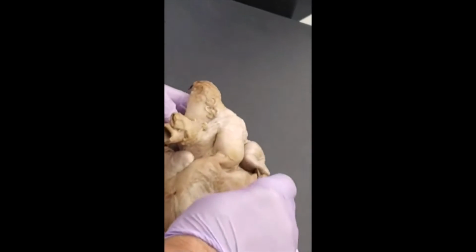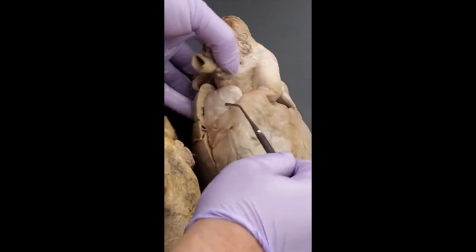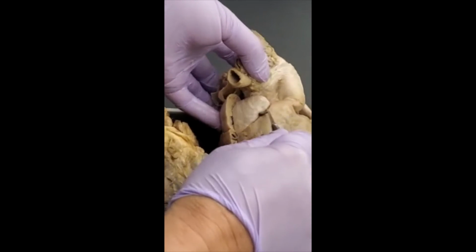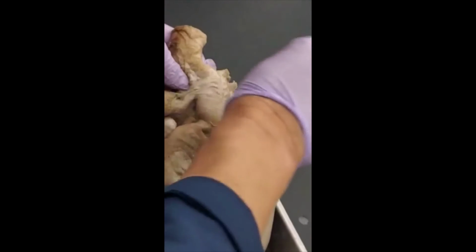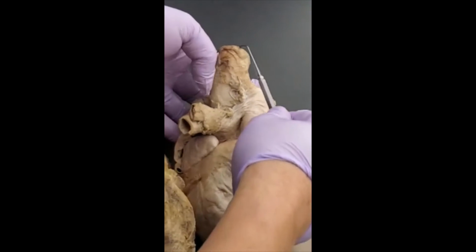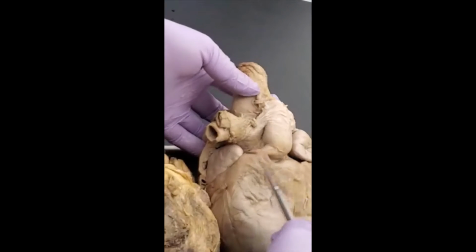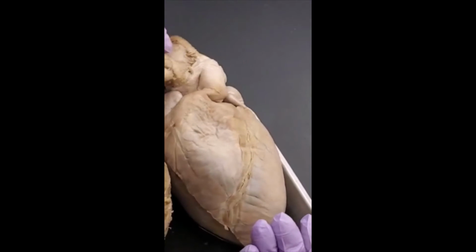The left atrium. This is called the left auricle. Inside is the atrium. Right auricle. Pulmonary trunk. If it branches, you see the pulmonary artery. That's the aorta, brachiocephalic. That's basically for the external structures.